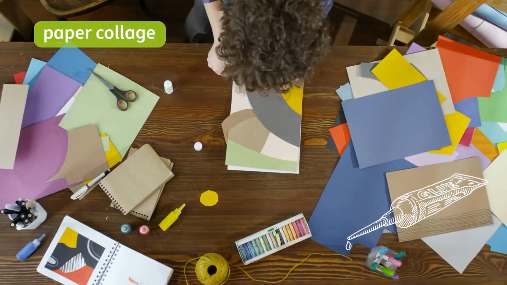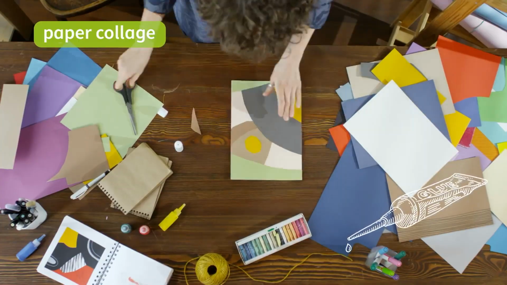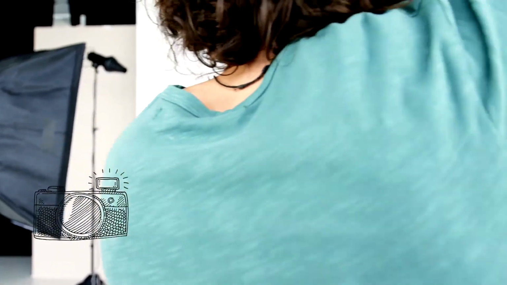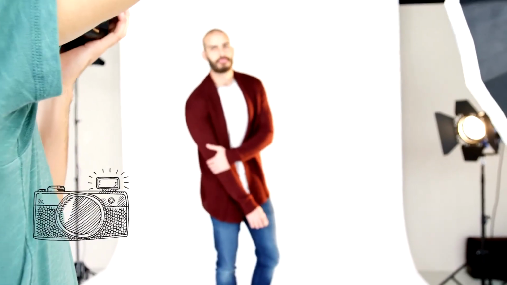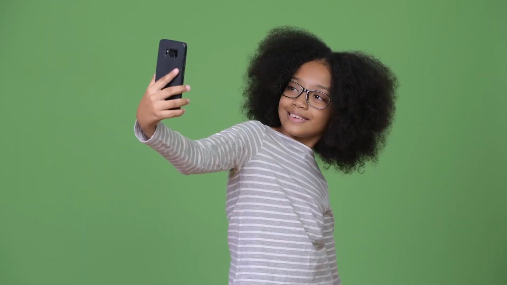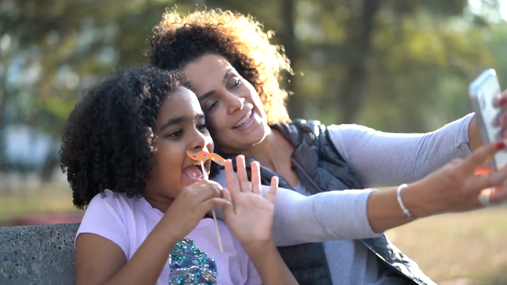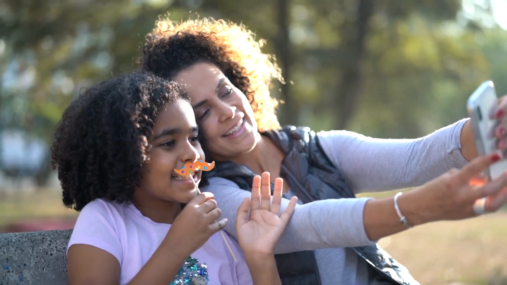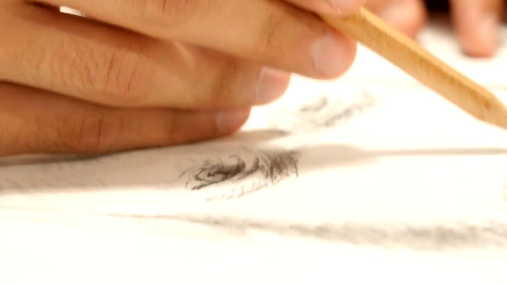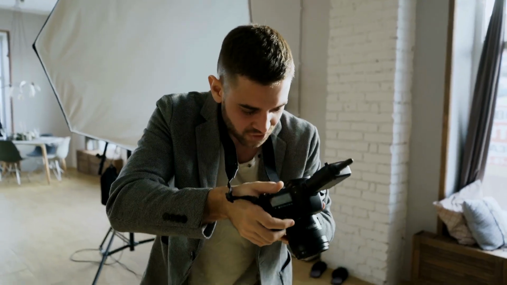Artists use paper and glue to make a paper collage. And artists can make portraits with a camera. These are photos. We can make photo portraits too. Smile! Artists make faces in lots of ways. Let's find out more.